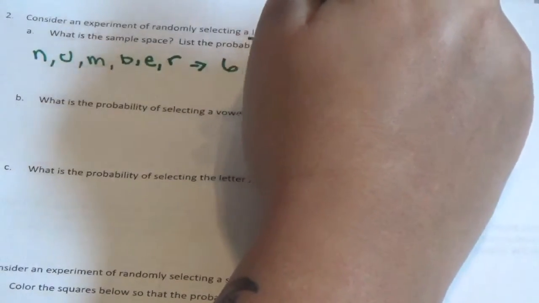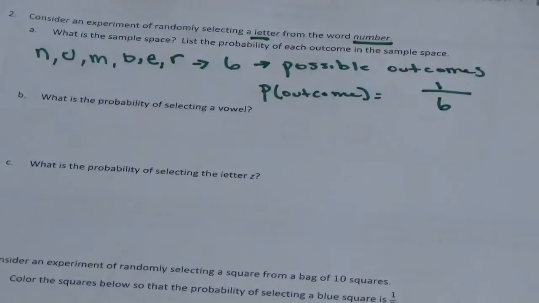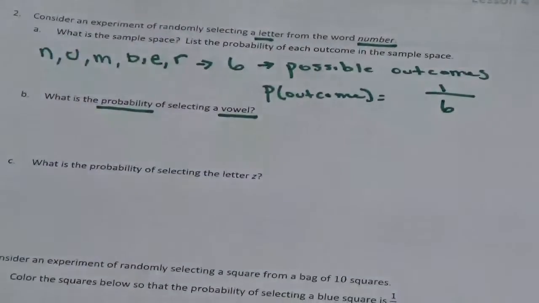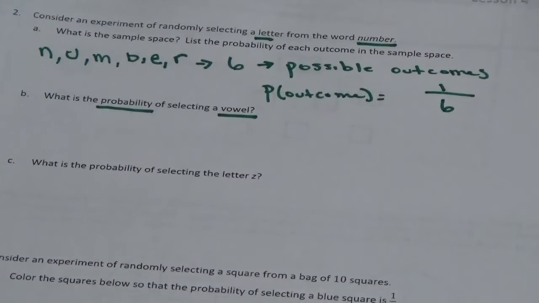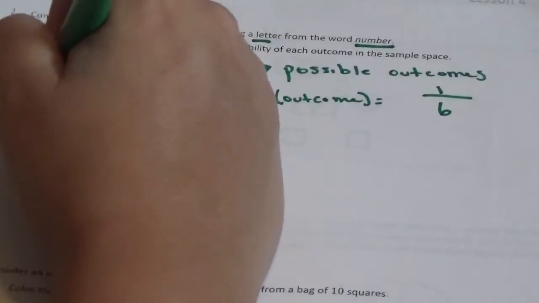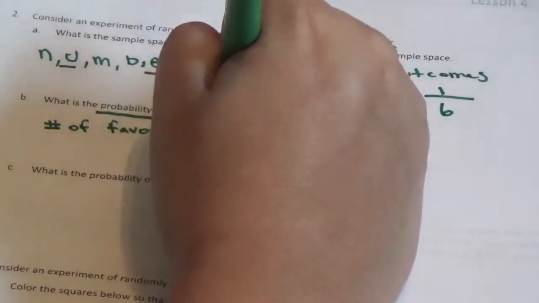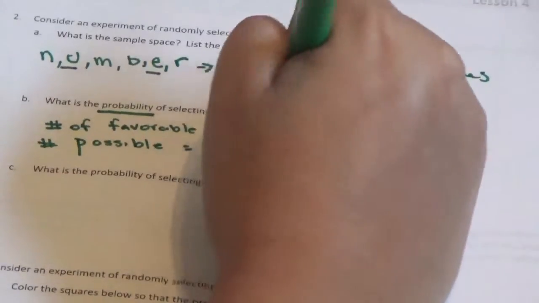And remember that when we were finding the probability of an outcome, it's 1 over the possible, which is 6. And then, what is the probability of selecting a vowel? I'm going to go ahead and underline my vowels. Vowels are A, E, I, O, U. So U and E. Number of favorable, because I'm looking only for vowels, is 2. And then possible is 6. So here I have 1/3.